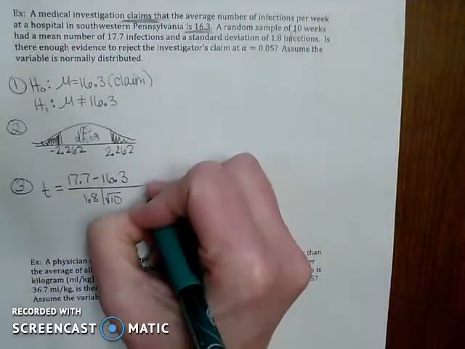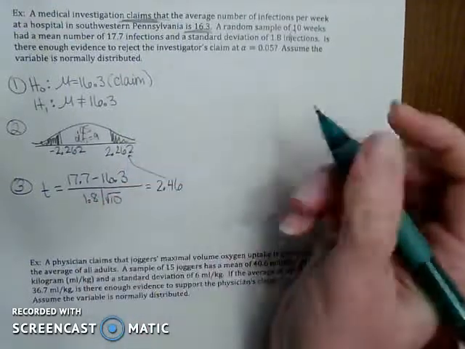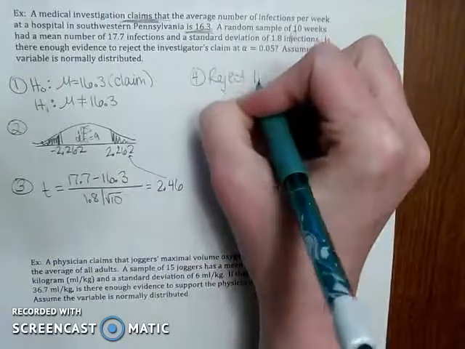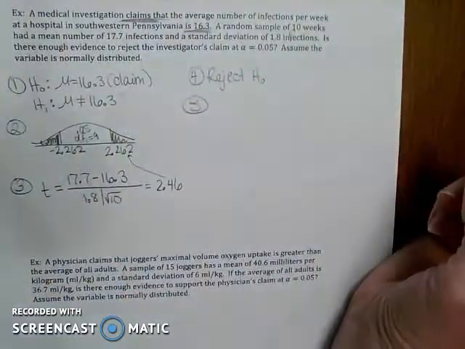Should end up with 2.46. So that would be over in the shaded region. Therefore, we need to reject H sub 0. So that means we think this one is true.